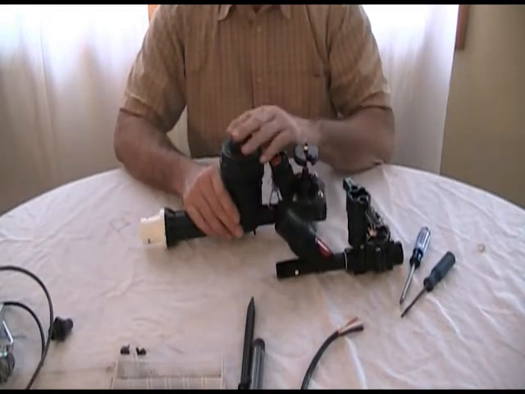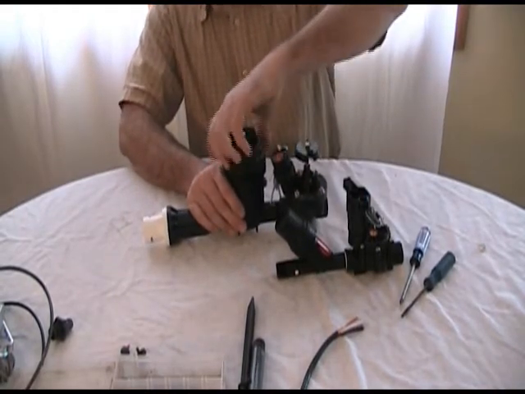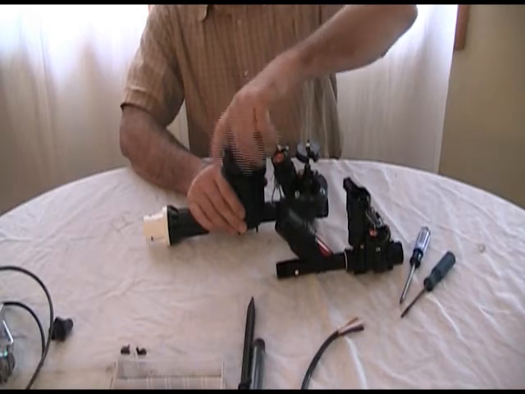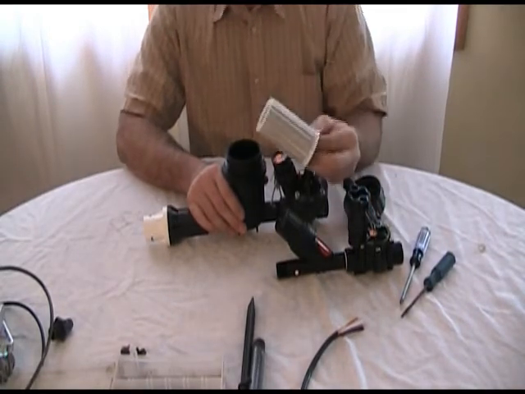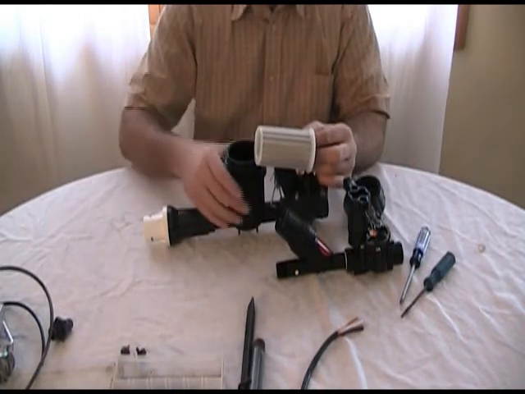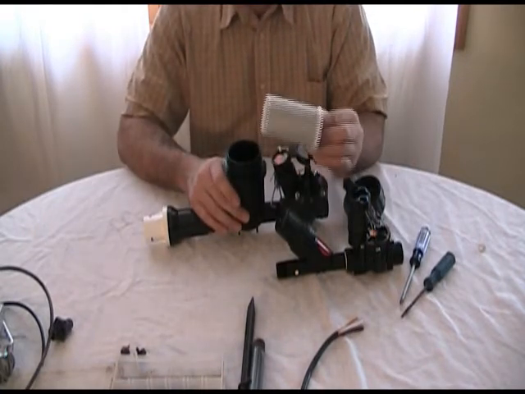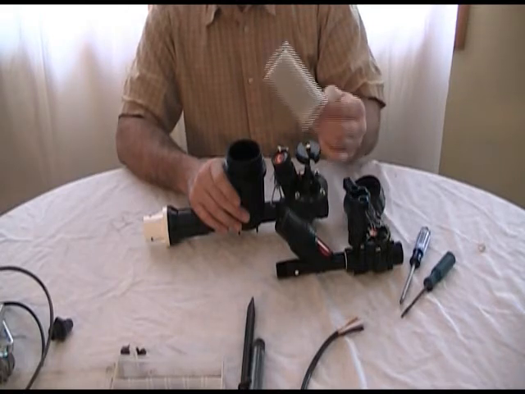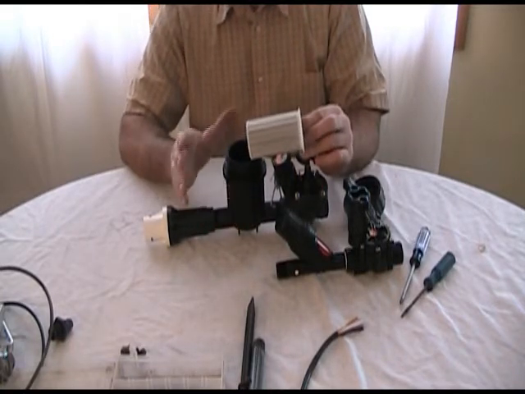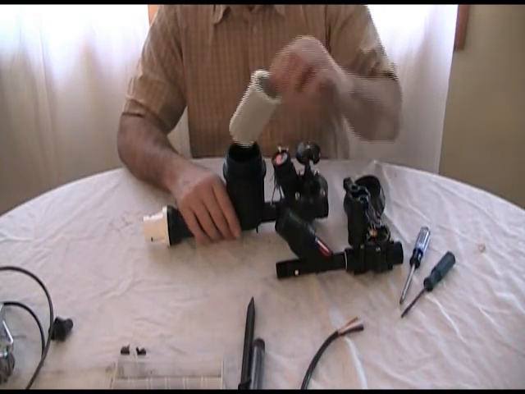But this is the thing that most of them have, some type of basket to catch the debris that's in your potable water source from filtering, from getting that debris into your emitters and plugging up your drip system. You need to clean these once in a while. Use hot water and clean them, and every once in a while if you have a hard water situation you may need to soak them.